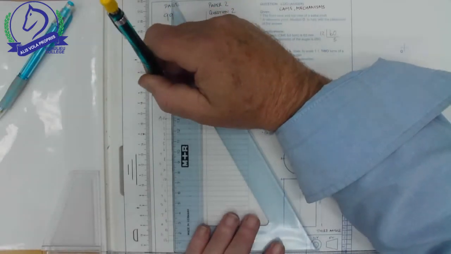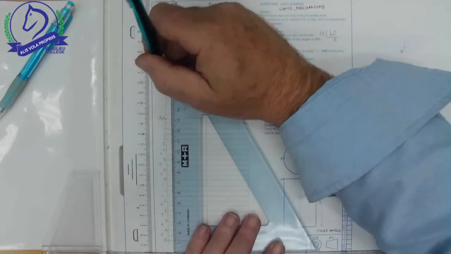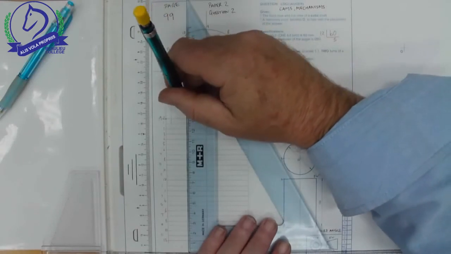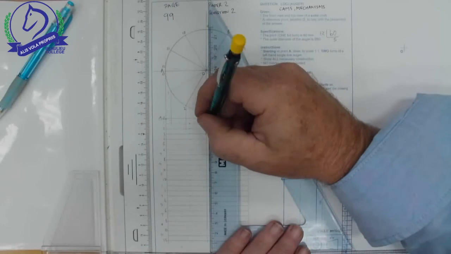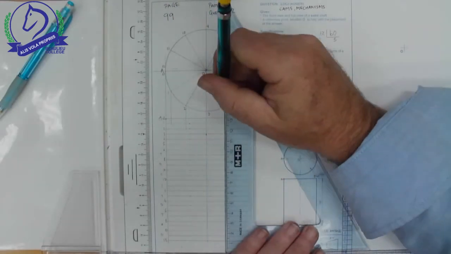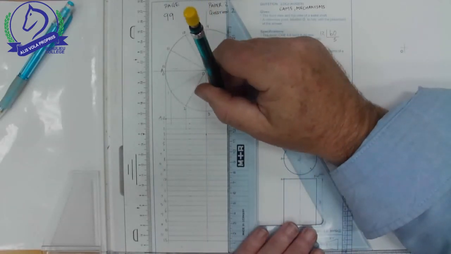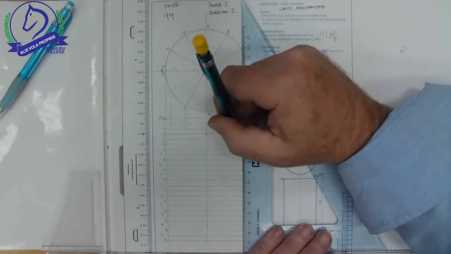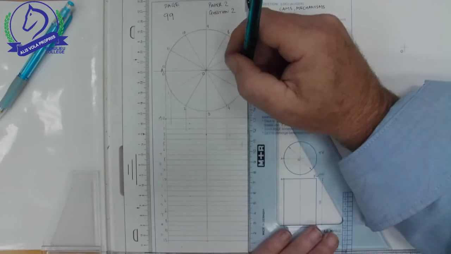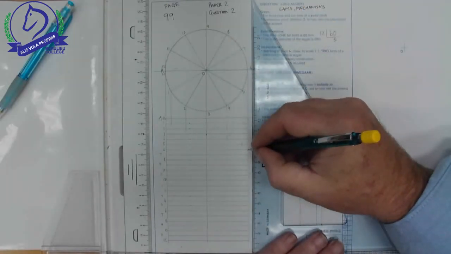Here is point 1, take it down to point 1. Here is point 2, take it down to point 2. Point 3 is on our center line here. Point 4 I take to my horizontal line, point 4. Point 5 to my horizontal line, point 5. Point 6 is the edge.